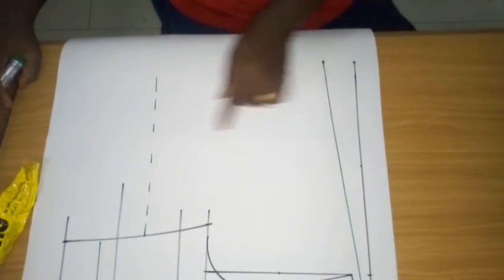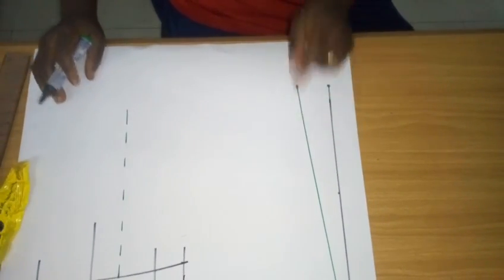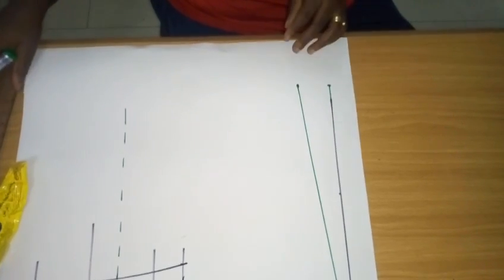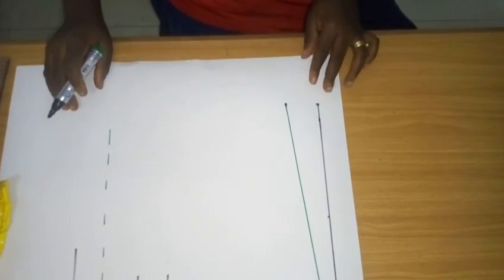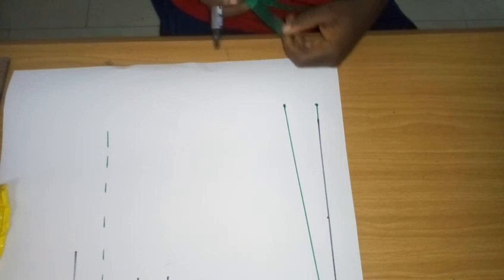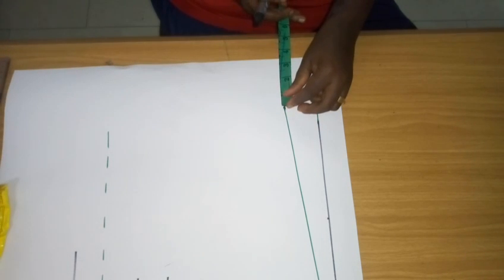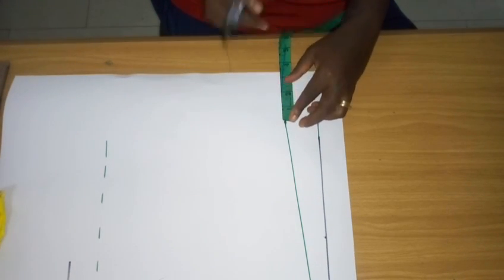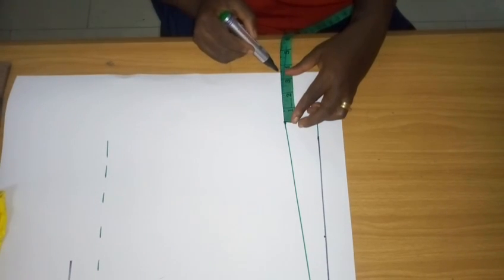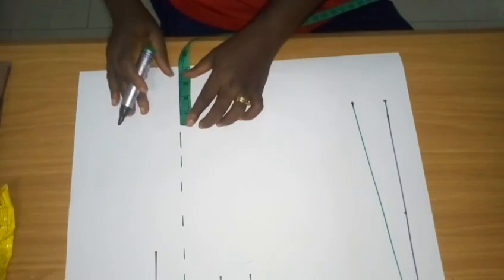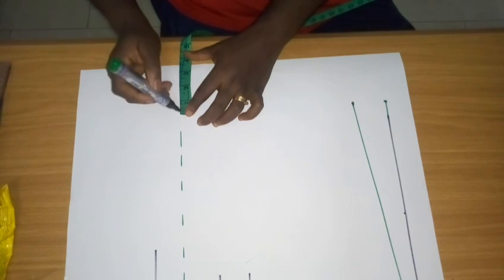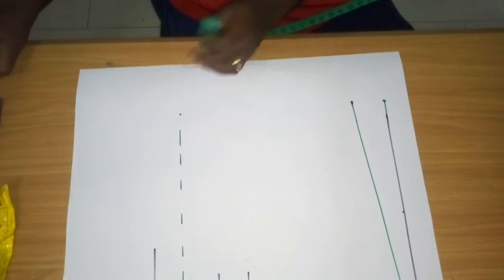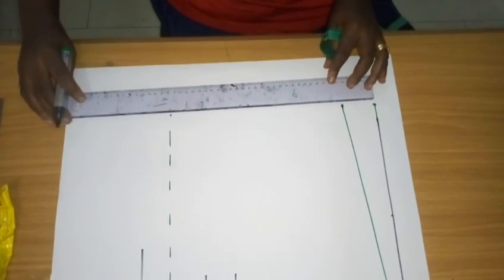This dotted line I'm making here is supposed to be parallel to this. So now at this point, I'll measure what I have at the tip of my paper. Here I have 3.5. As you can see, from here to the end of my paper is 3.5. I'll come to this line. I'll also measure 3.5. Okay, so that will give me a straight line.